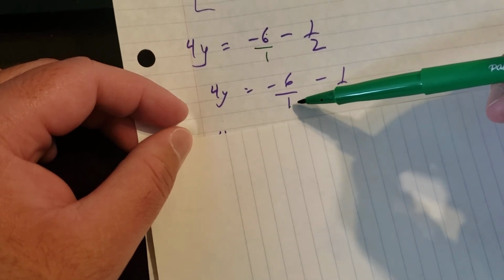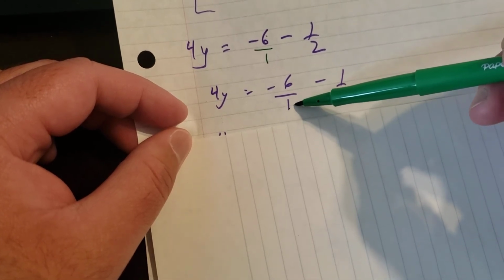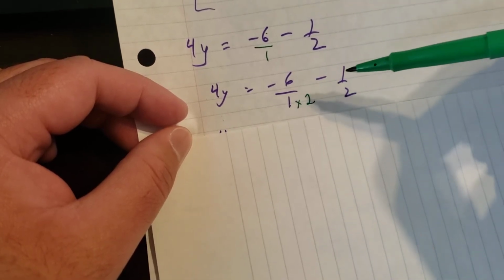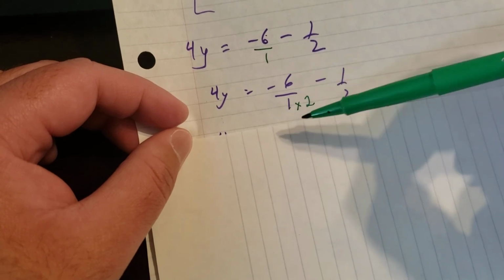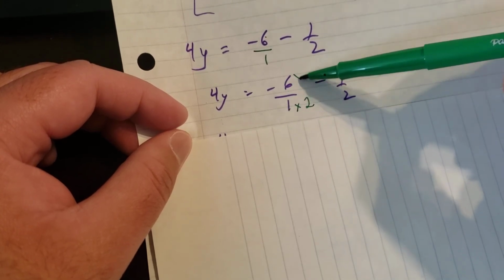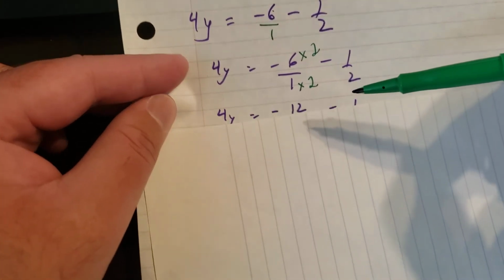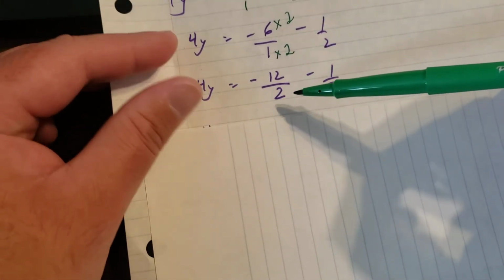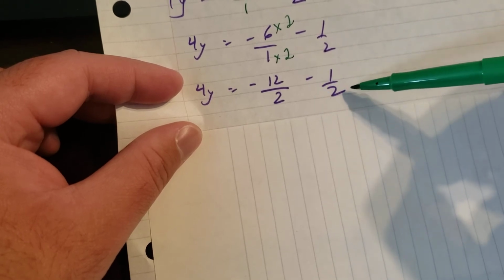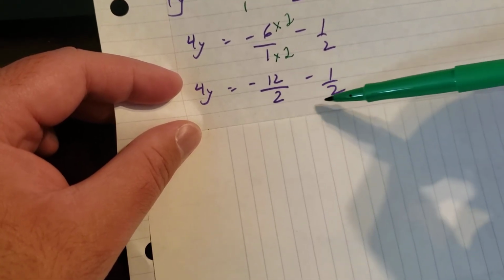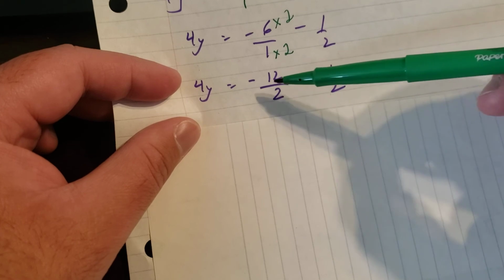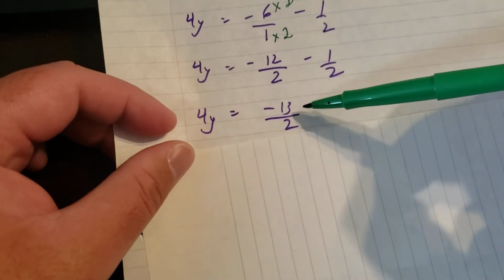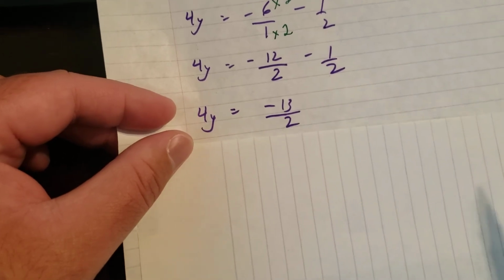So if I'm going to change this to a 2, what would I have to multiply by to give me 2? Well, I'd have to multiply 1 by 2, right? Now, what I do to my denominator, I also need to do to my numerator. So I'd have to multiply that by 2. Of course, negative 6 times 2 then gives me negative 12. Then I have the minus 1/2. Now, since I have the common denominator, I can just subtract my numerators. So I've got negative 12 minus 1, which then gives me negative 13 over 2.